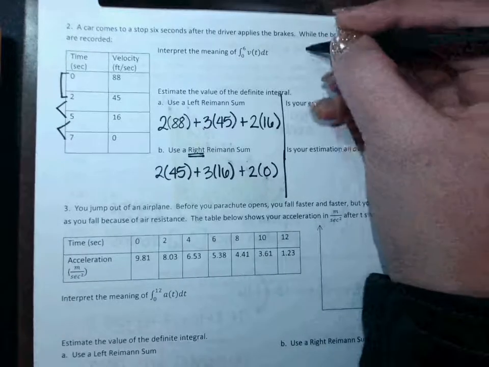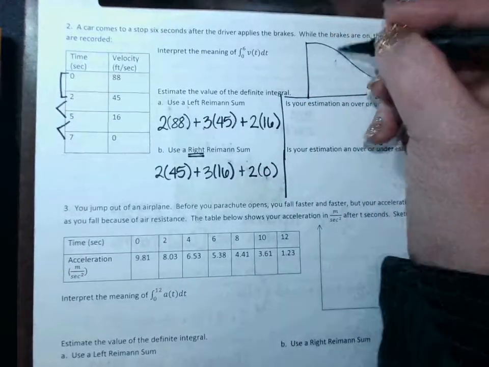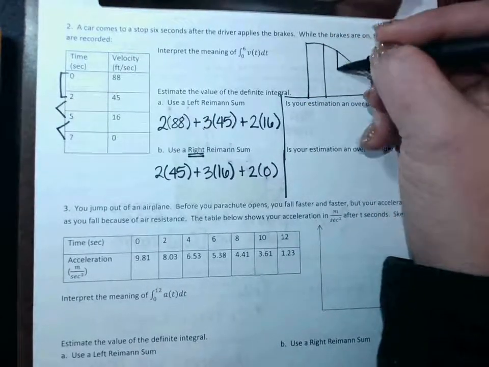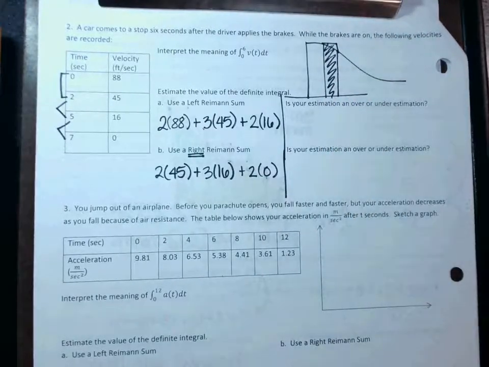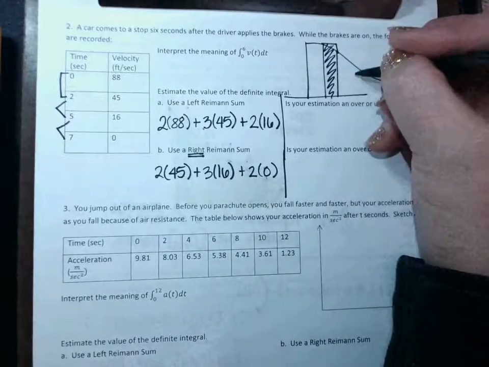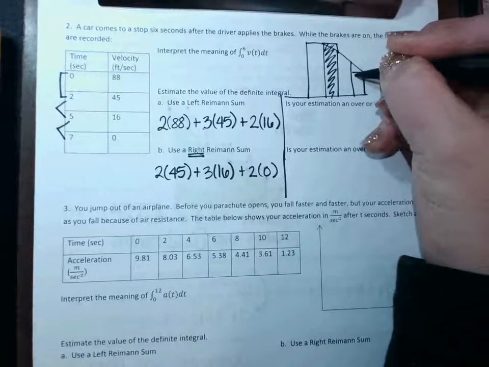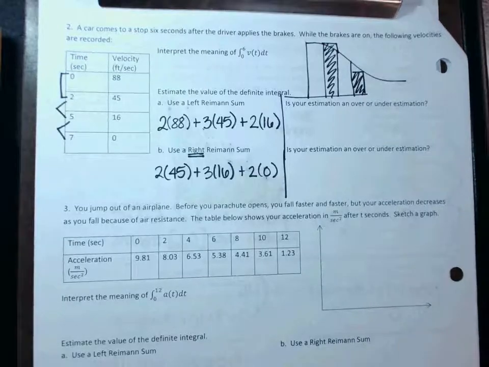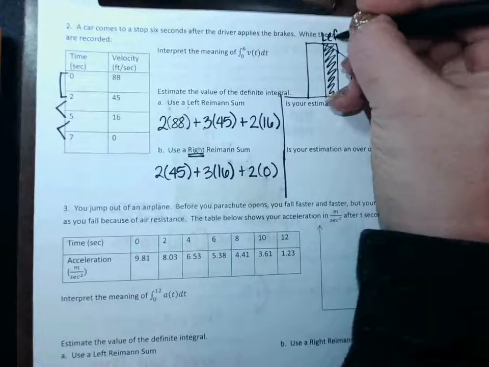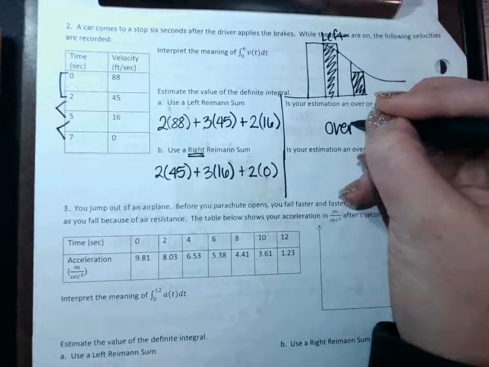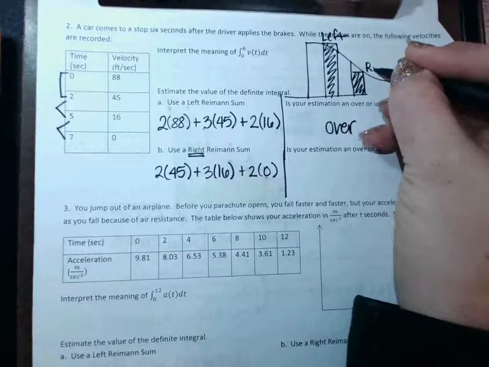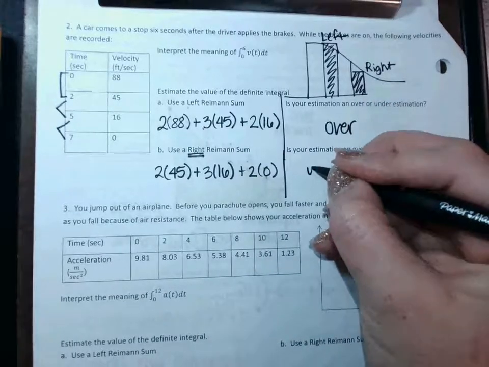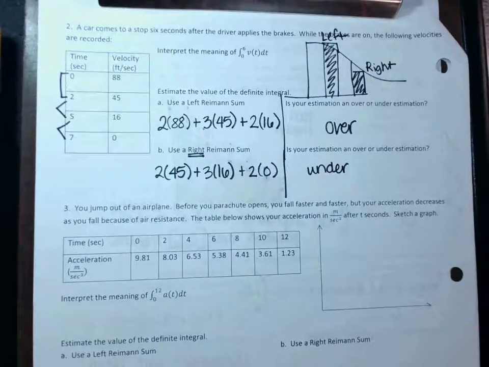Okay, so look, if it's going downhill and I pick like a little section, where is the left estimation going to be? Too big. What about a right estimation if I do, say, this one here? That would be under. So a left is going to be an over estimation because your rectangles would all be cutting too high. Versus a right, like this one, okay, would always be too small. It would be an under estimate.